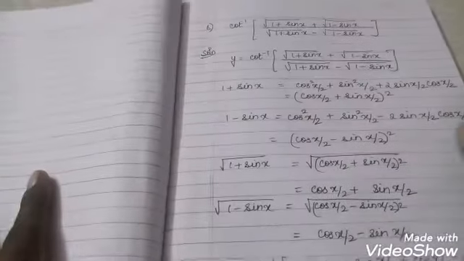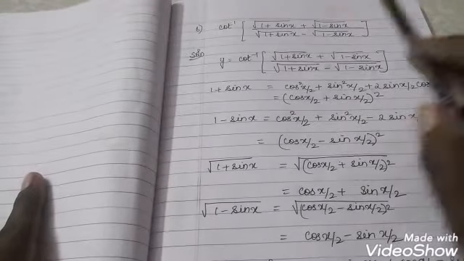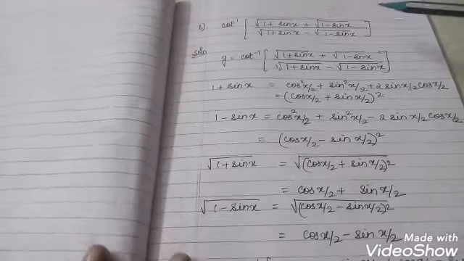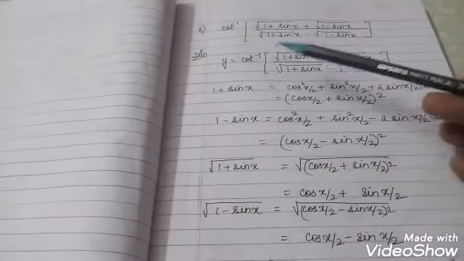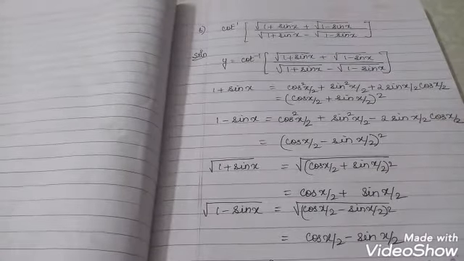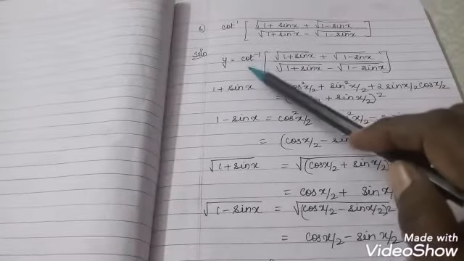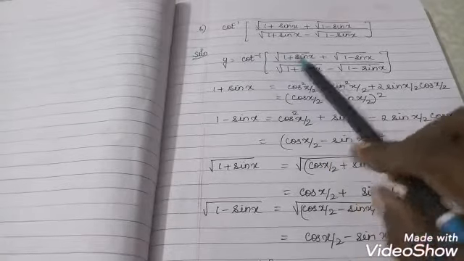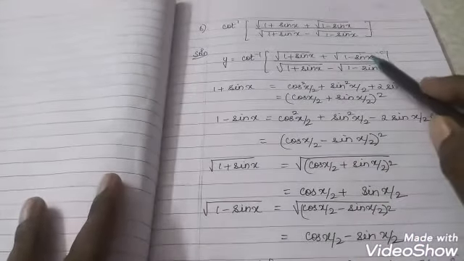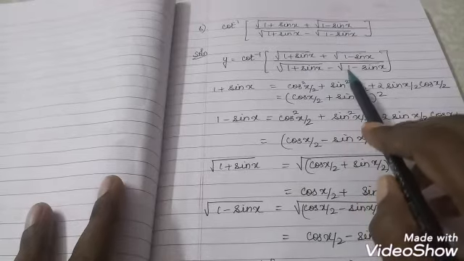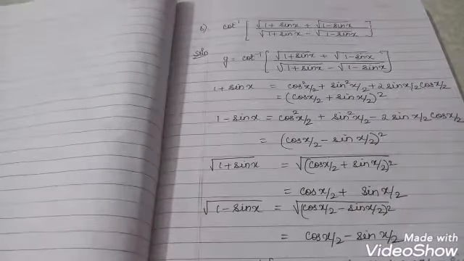The next question. Okay. So you'll have to differentiate cot inverse of (root of 1 plus sin x plus root of 1 minus sin x) divided by (root of 1 plus sin x minus root of 1 minus sin x). Okay. So here you will take y is equal to cot inverse of (root of 1 plus sin x plus root of 1 minus sin x) divided by (root of 1 plus sin x minus root of 1 minus sin x). This is what you have here.